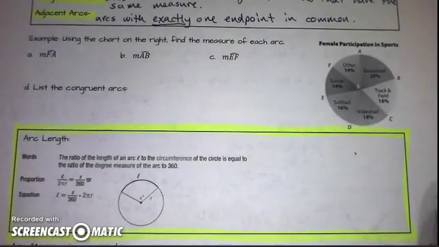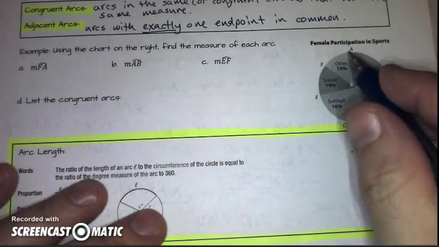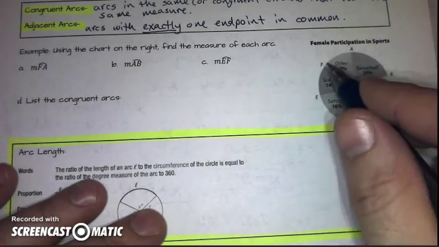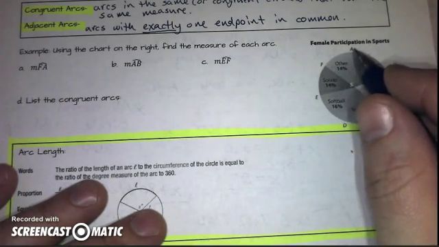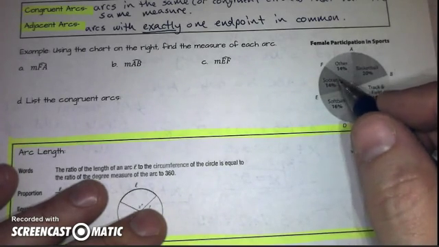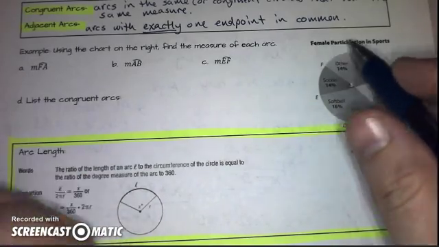Okay? So like in this example of our pie chart here, arc FA and AB would be adjacent arcs. They share endpoint A. Now, arcs that overlap are not considered adjacent. They only have to share exactly one endpoint.